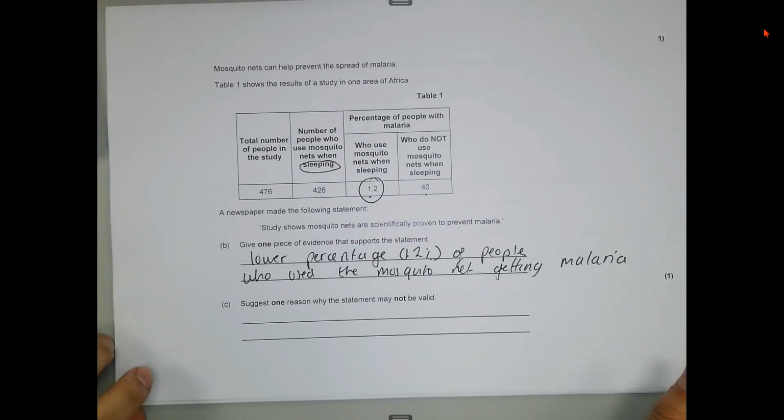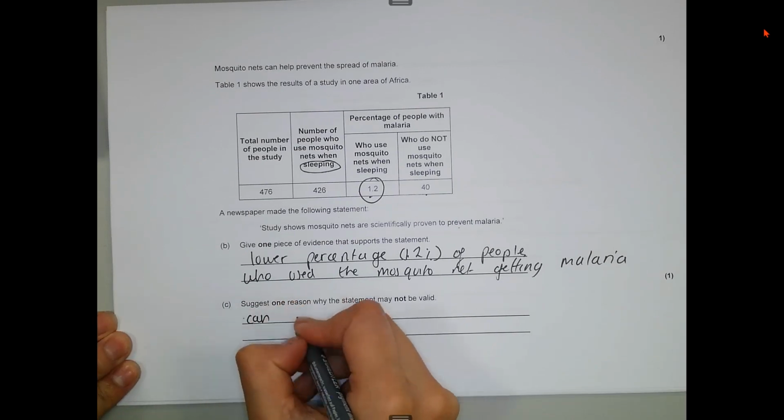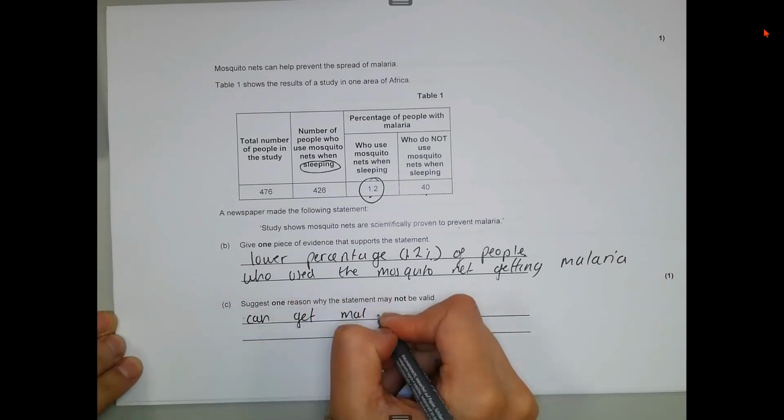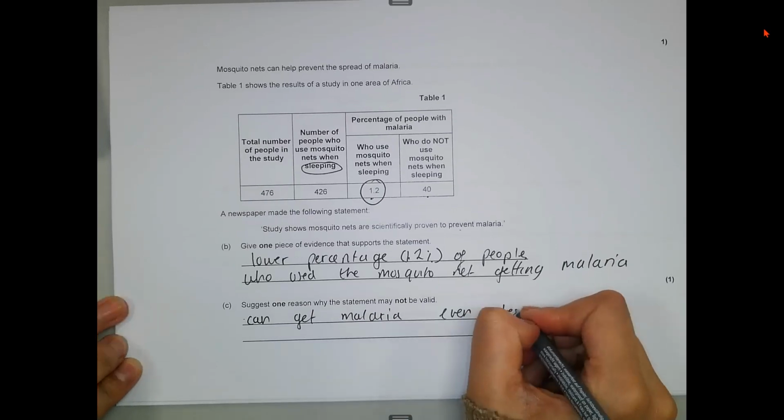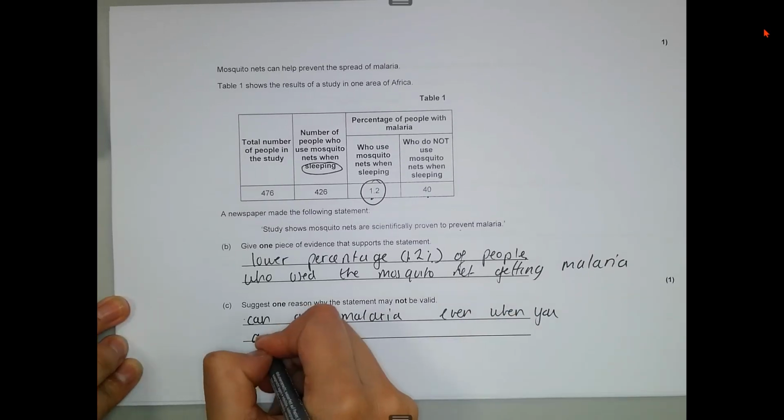getting bitten by mosquitoes isn't something that just happens when you're sleeping. It could be daytime too. So the fact that you can get malaria even when you are not sleeping.